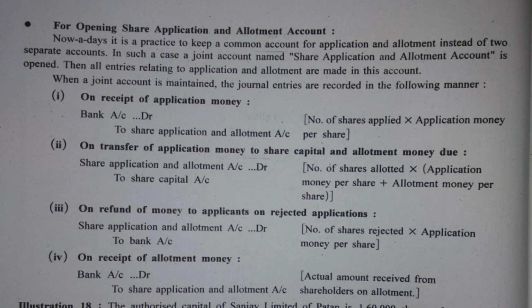Now talking about the refund, the amount of money which is to be refunded. The journal entry for the applications which are rejected: share application and allotment account debit to bank account.